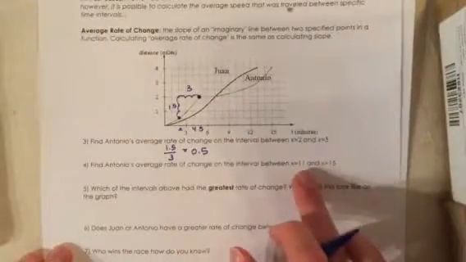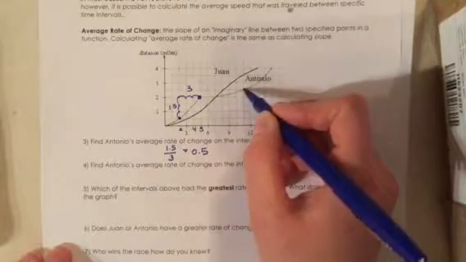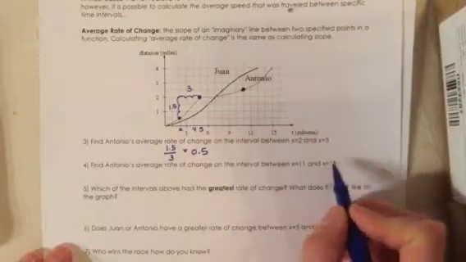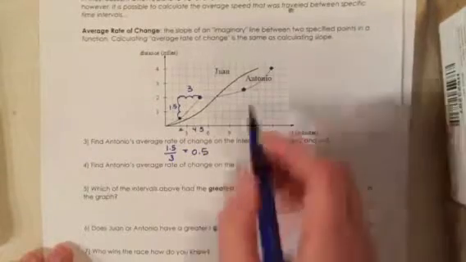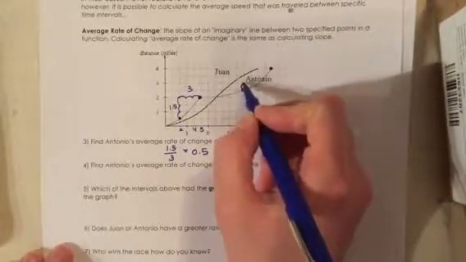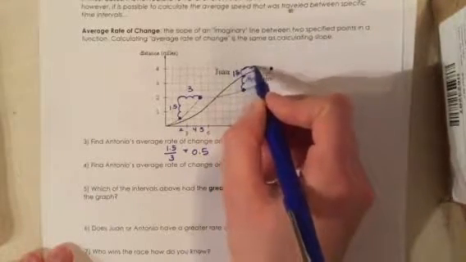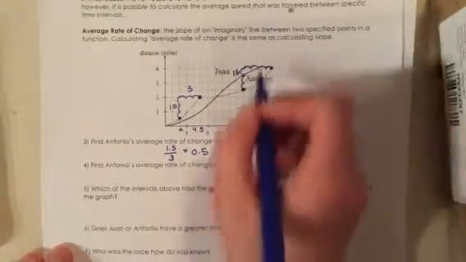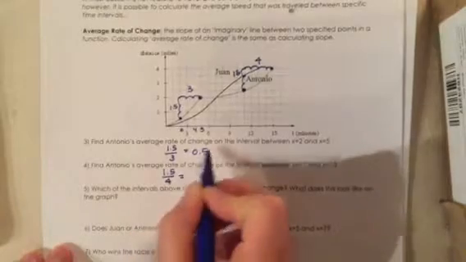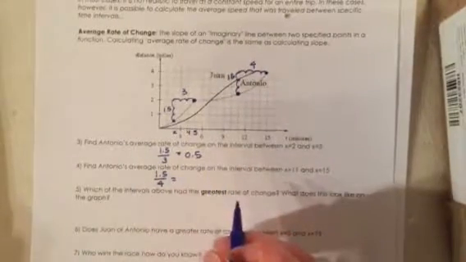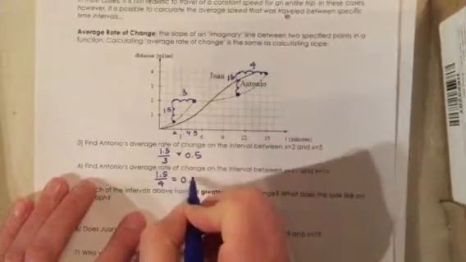Okay, the next thing we want to do is find out between 11 and 15. So once again, you go on your graph, we're up at 11, and then at 15 for Antonio is all the way up here. So what's this average rate of change? We're going up a half, a whole, another half, so we're going up 1.5. We're going over 1, 2, 3, 4 this time though. So up 1.5 over 4, we know it's got to be slightly smaller than a half. If we use our calculator to do 1.5 divided by 4, we get 0.375.